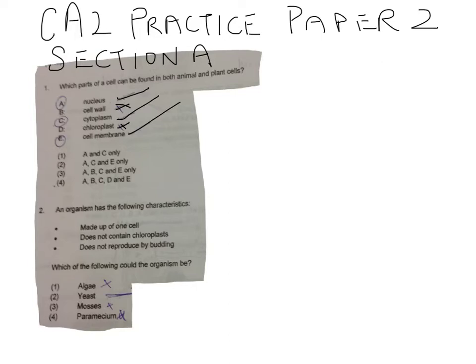So with that, you have option A, C, and E, and your answer for question 1 is 2. Let's move on to question 2. An organism has the following characteristics. It's made out of one cell, which means it's unicellular. It does not contain chloroplast and does not reproduce by budding.